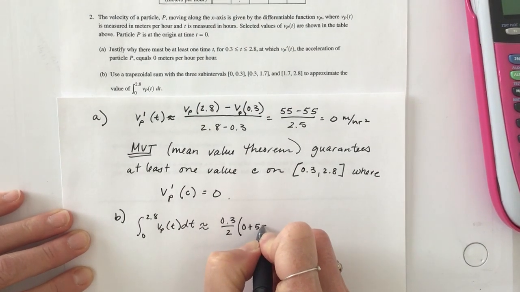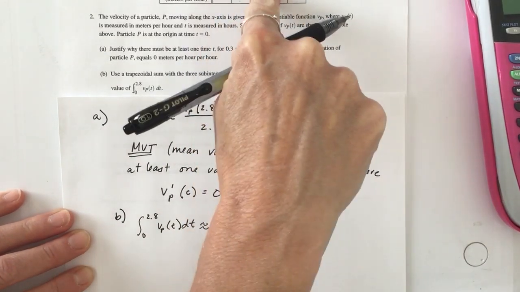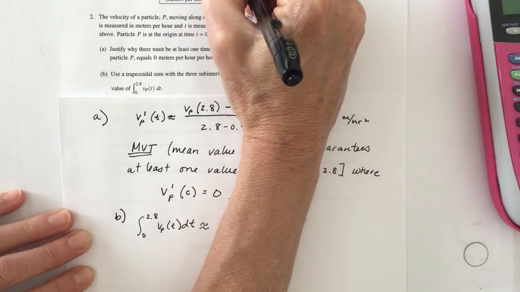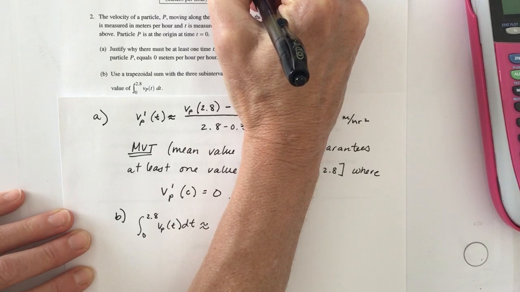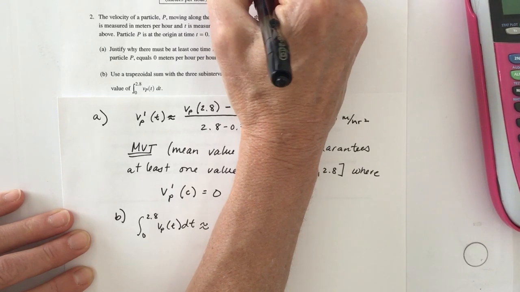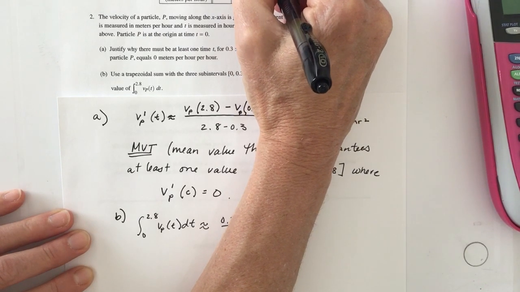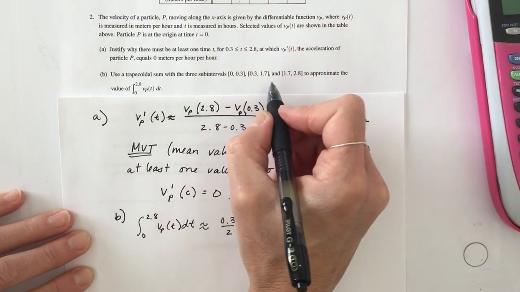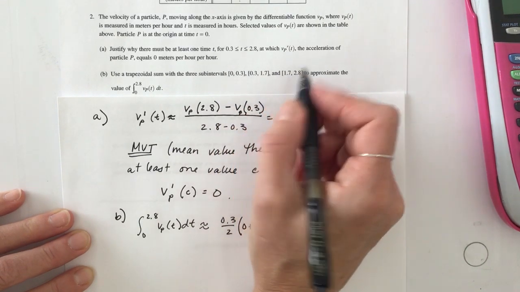So 0 plus 55, and then the next width, 1.7 minus 0.3, would be 1.4. And then 2.8 minus 1.7 is 1.1. We're only doing 3 though, so we stop at 1.7.